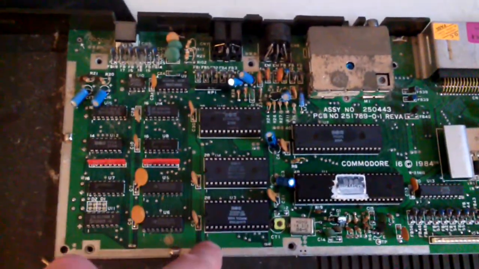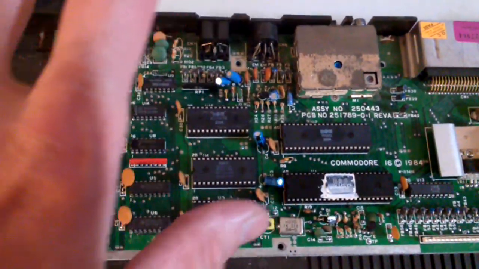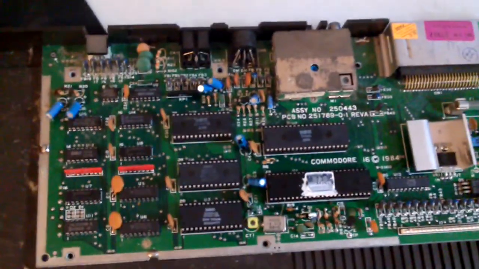I think these are the BASIC ROM and the kernel. I'm not sure which one is which. I'll have to look that up.